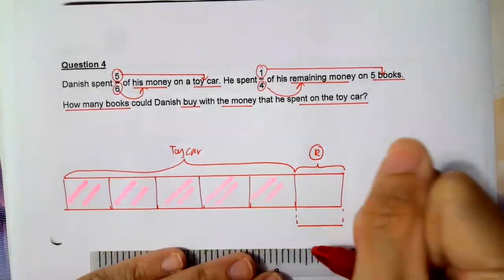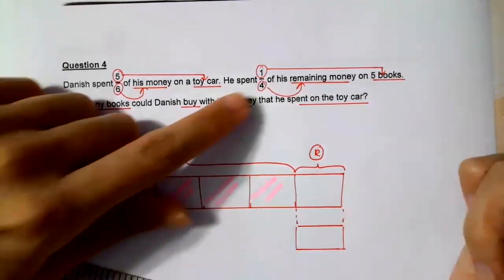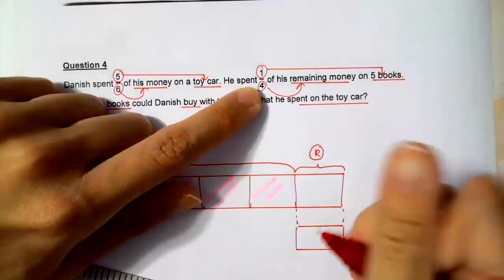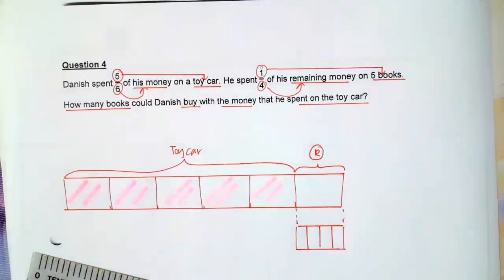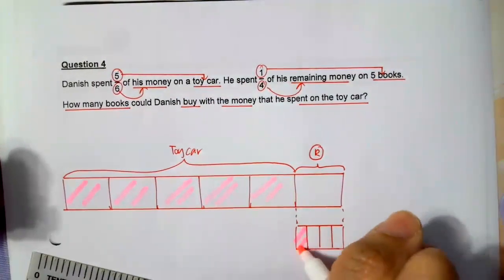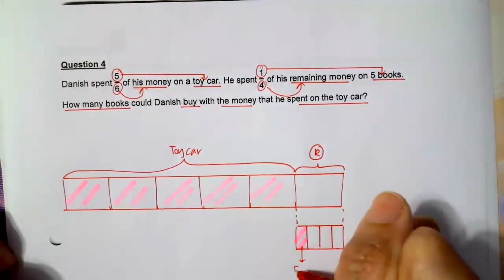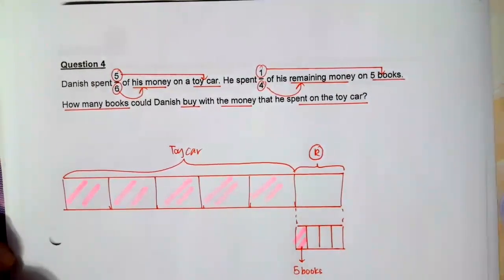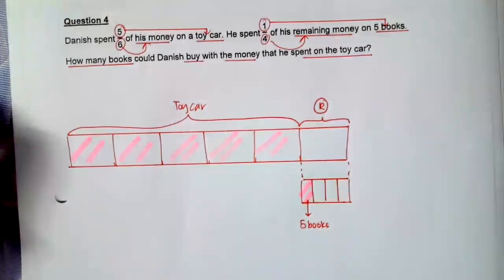So in the second line, it mentioned that he spent 1/4 of his remaining money. So remaining money is 4 parts. I'm going to cut into 4. Okay. And I'm going to shade 1 because this 1 represents the money that he spends on 5 books. Okay, 5 books.